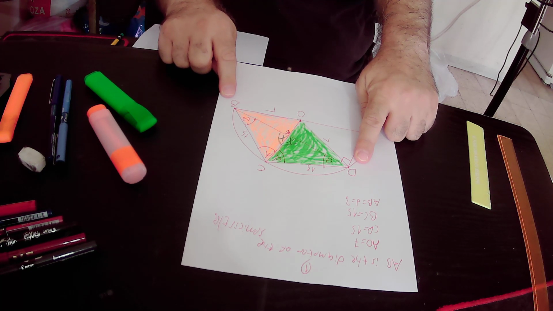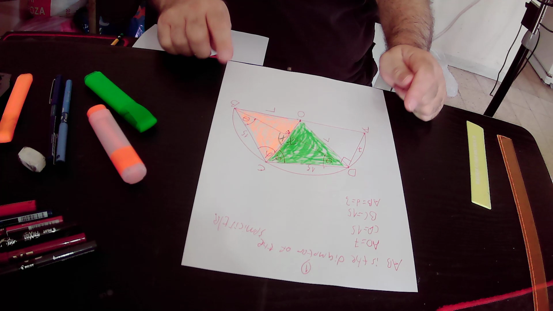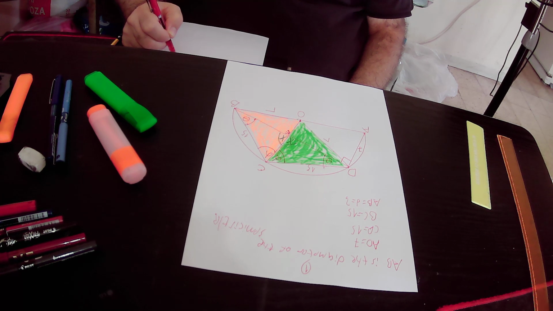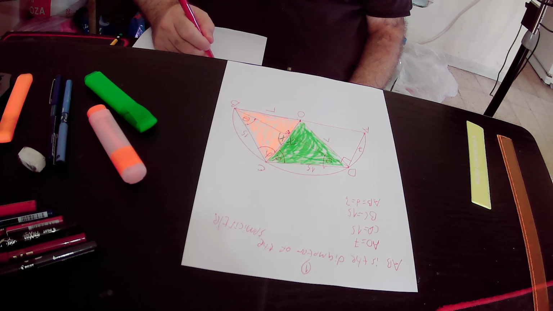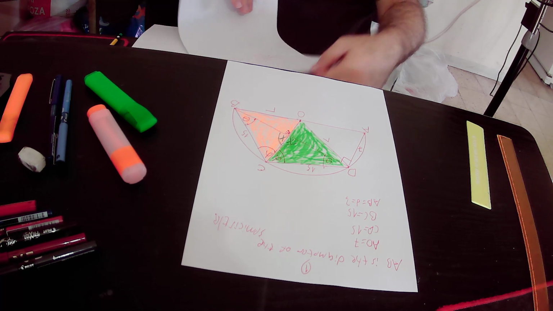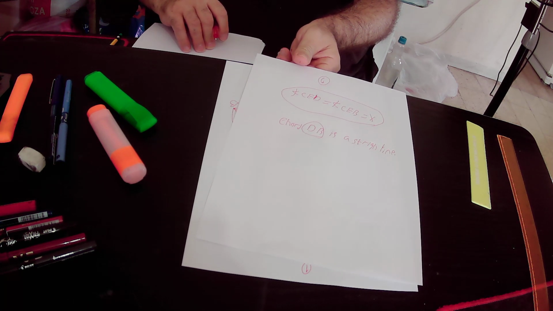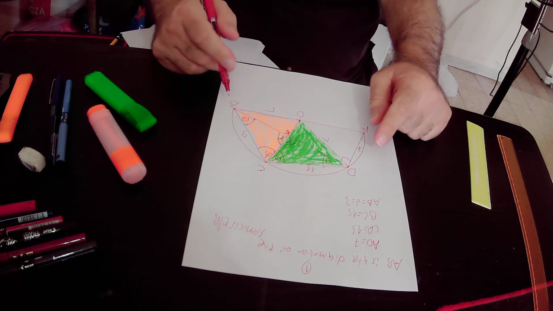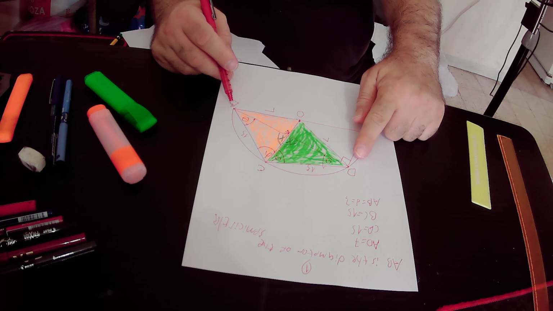Therefore, chord DB is a straight line because we constructed it like this, that it will be a straight line, because we connected together points D and B by a straight line.